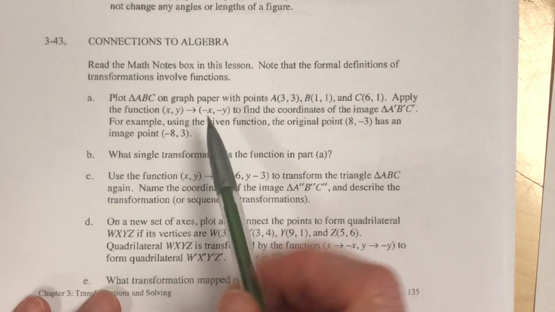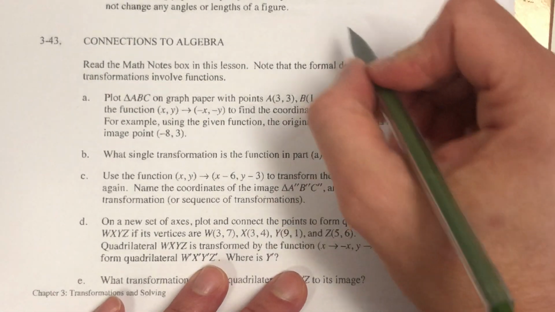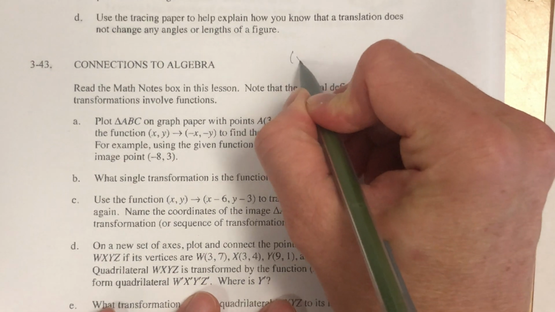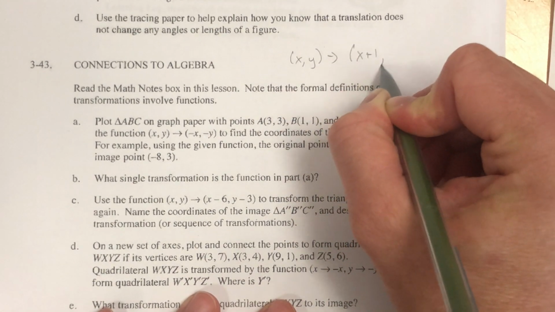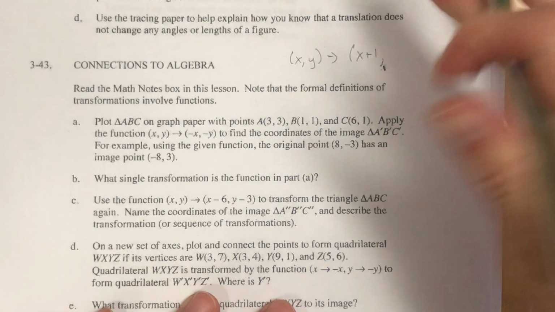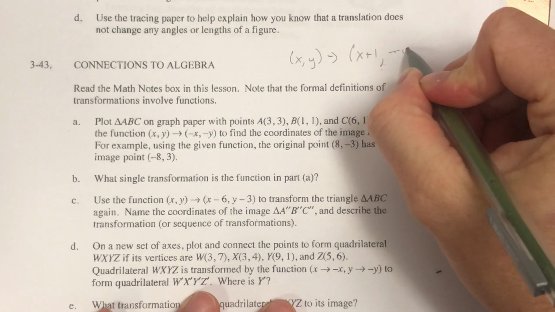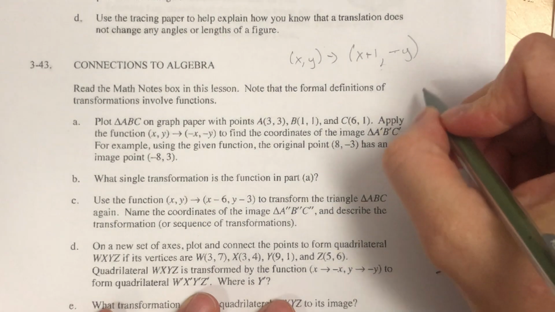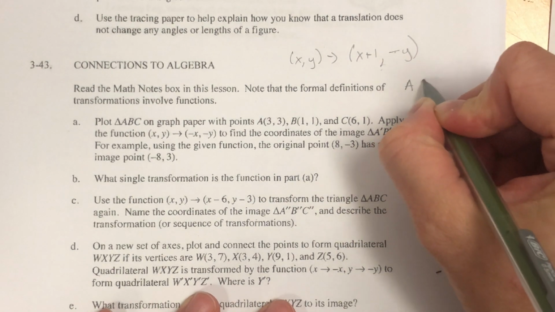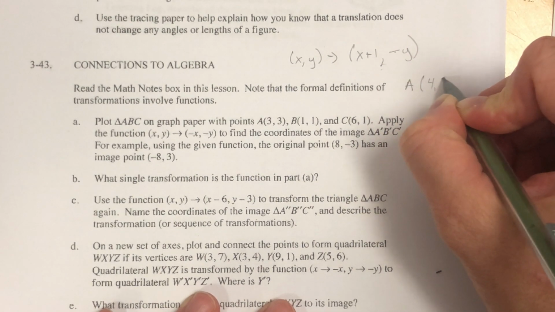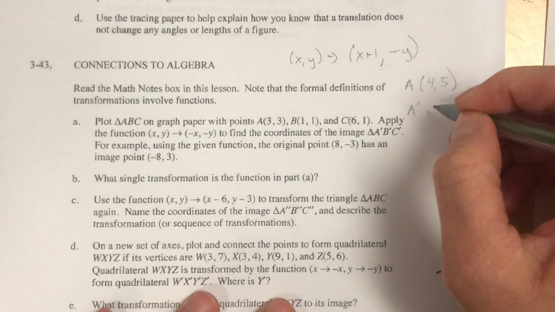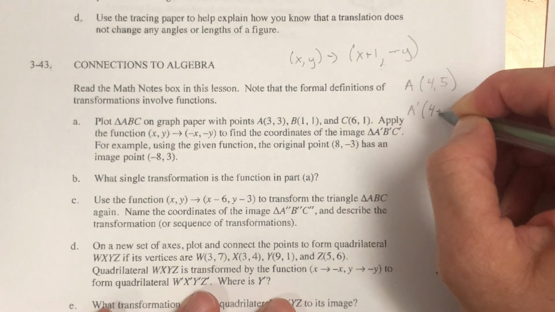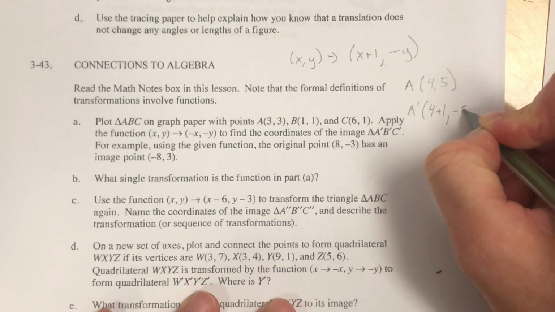So if we say I'm going to change x, y to x plus 1, comma, negative y, and you have an A that gave you 4, 5, that means my A prime is now going to be 4 plus 1, and then negative 5.